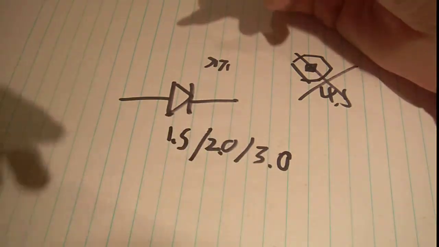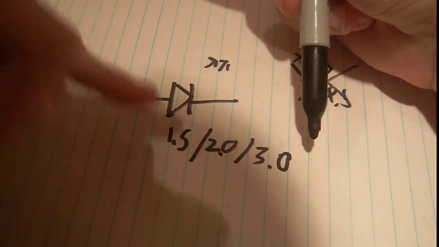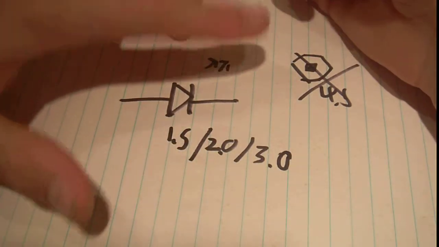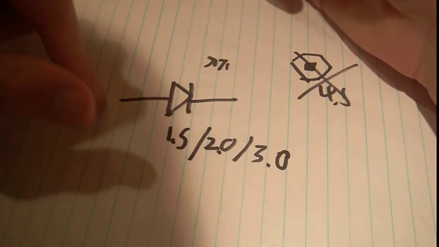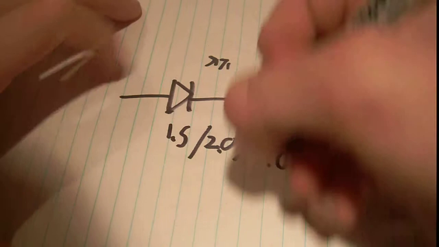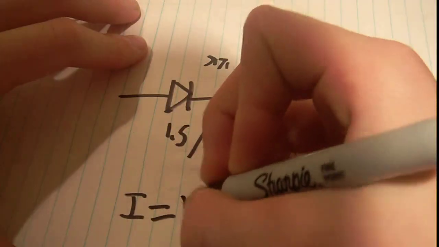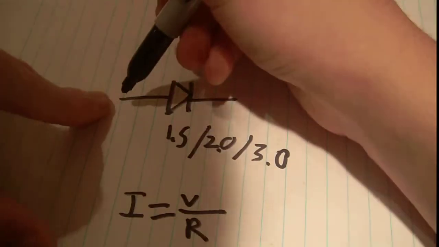So they have this forward voltage. This is the voltage you want to put over the LED. Now, this is simple for an LED. Without the arrows, it's just a diode. But then there's also voltage and current, as Ohm's law tells us, which is current equals voltage over resistance. We always have to put a resistor here.